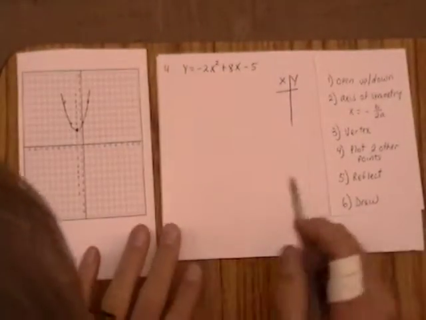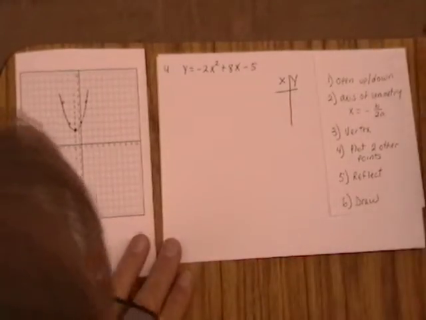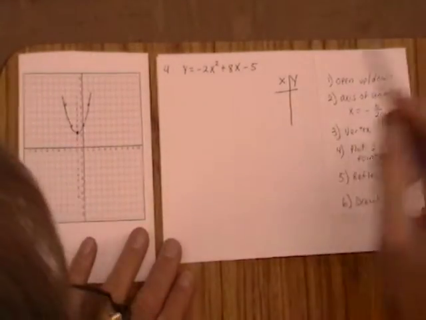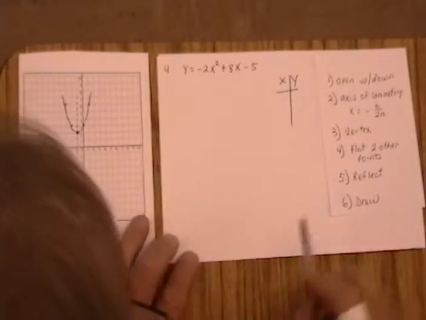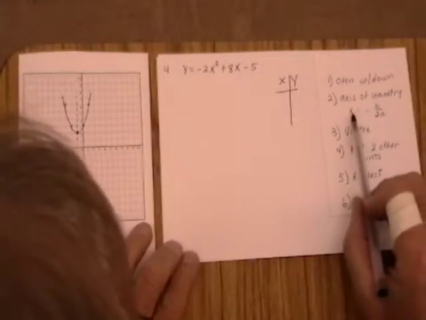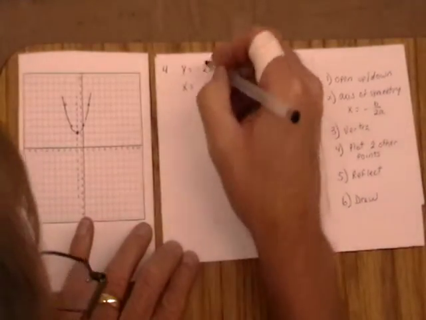Okay, let's take number 4 on the test. Y equals negative 2x squared plus 8x minus 5. It's going to open down because the leading coefficient is negative. And the axis of symmetry is x equals negative b over 2a, so we're going to try that first.